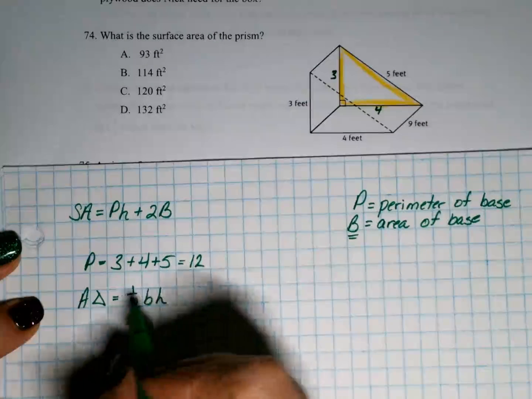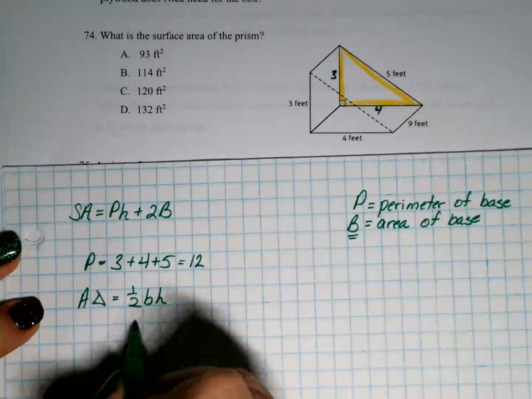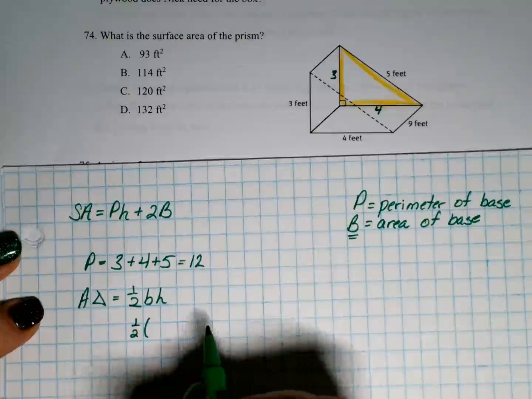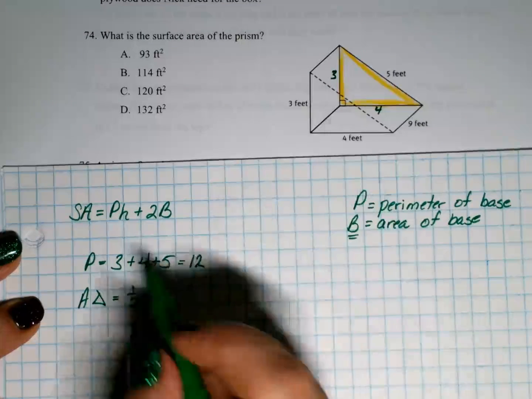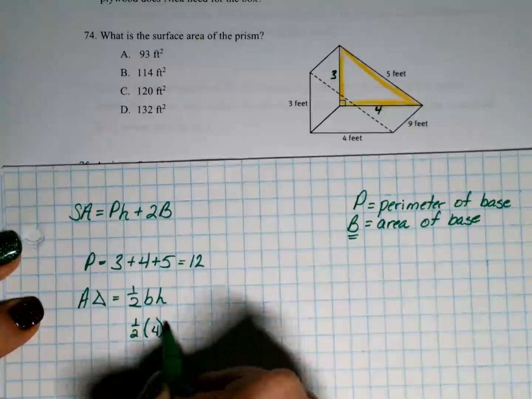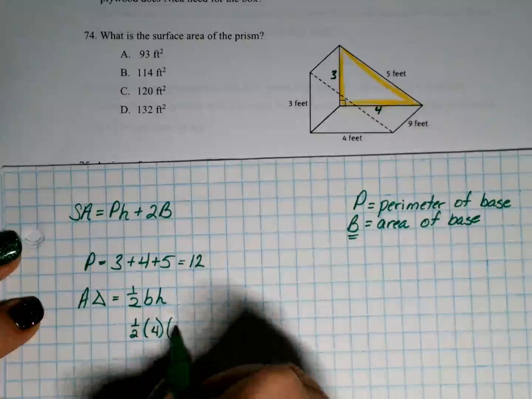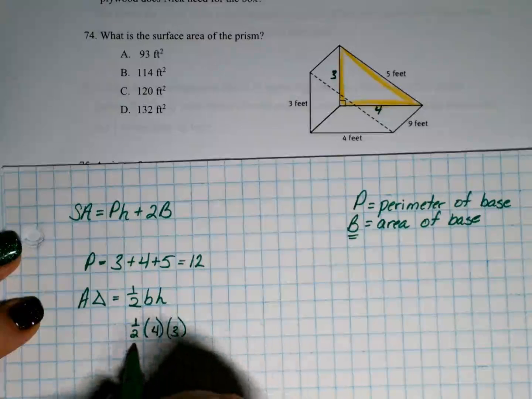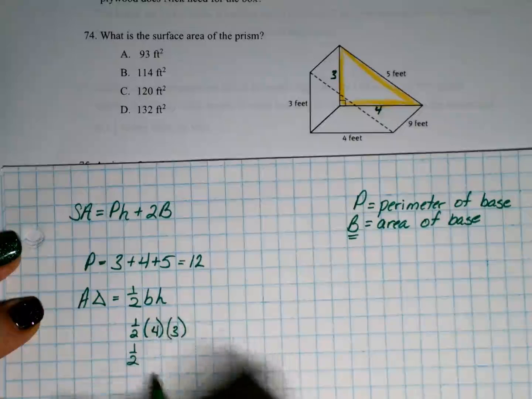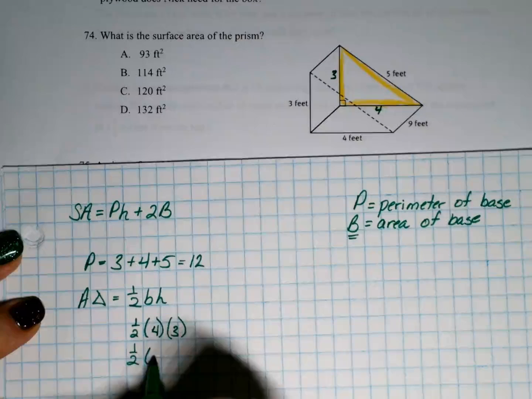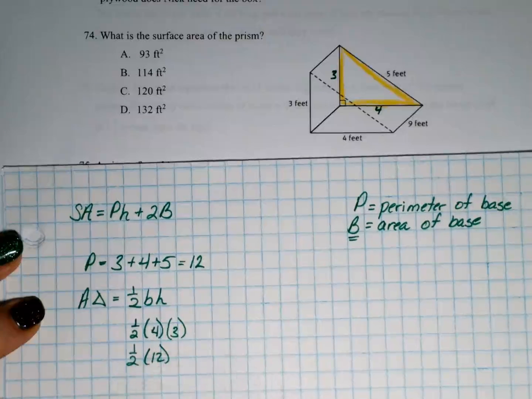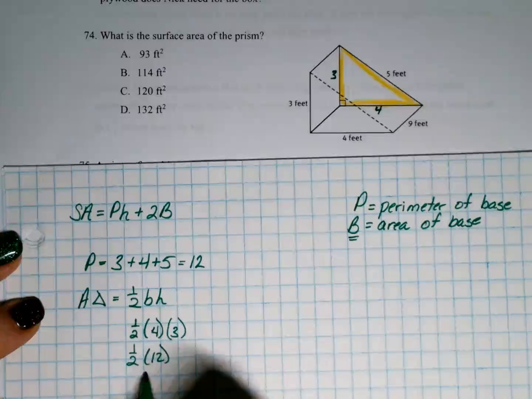So how do I write that out for this one? What's my base of this triangle? 4. What's my height of the triangle? 3. So what's 1/2 of 4 times 3? 4 times 3 is 12. 1/2 of 4 times 3 is 6.